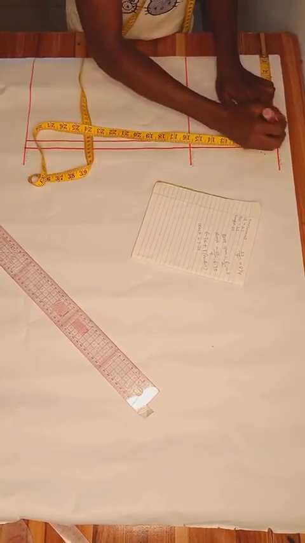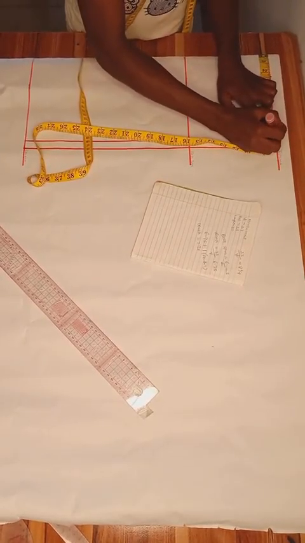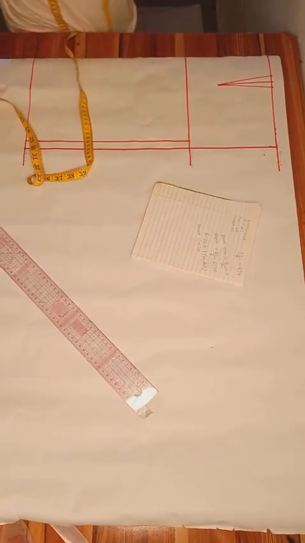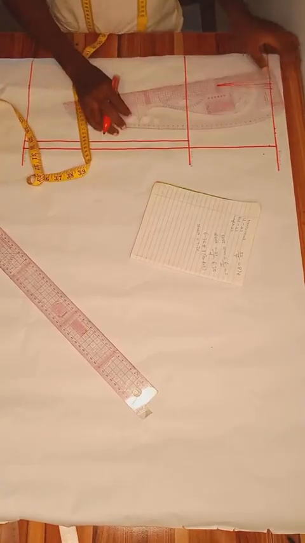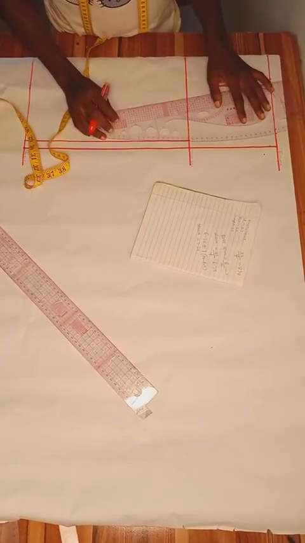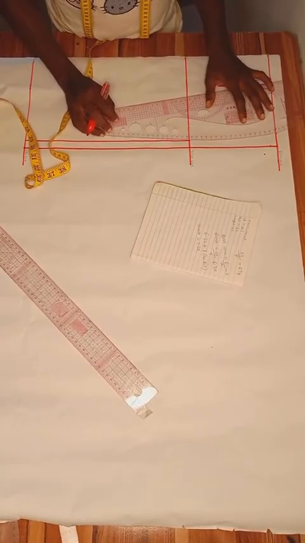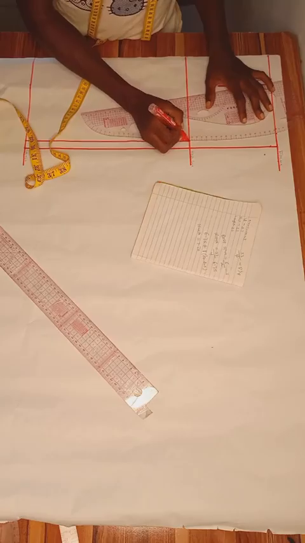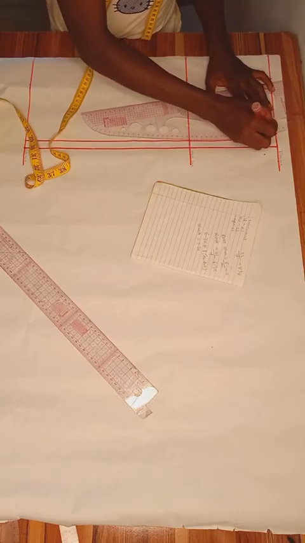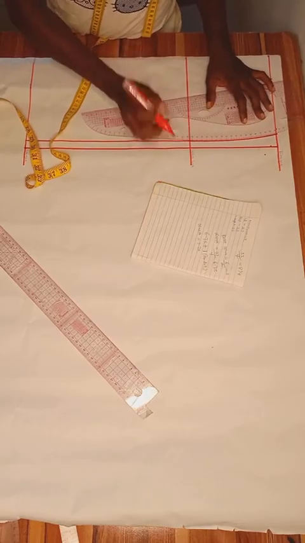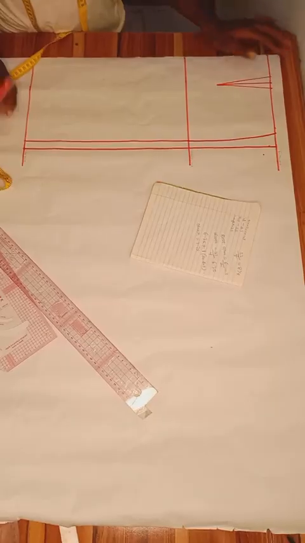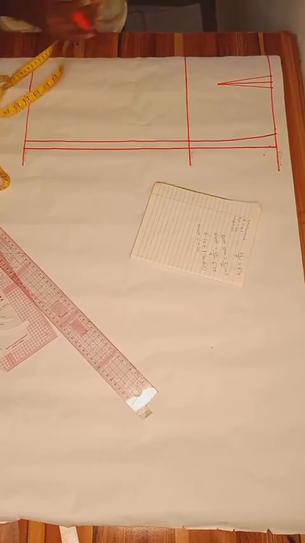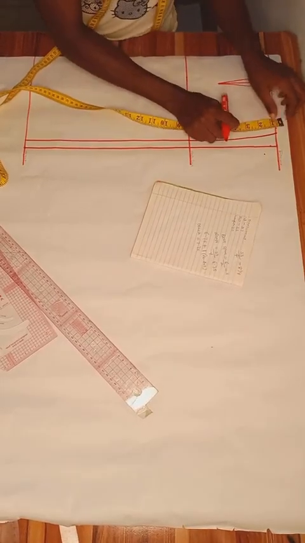So after taking it, note that all these measurements that I am doing are without allowance, because allowance varies. Some people take ½ inch allowance, some take 1 inch, and some take 2 inches. So it depends on your preference and what you want. So now you connect the line to your hip line. You can see you have your basic skirt like this.